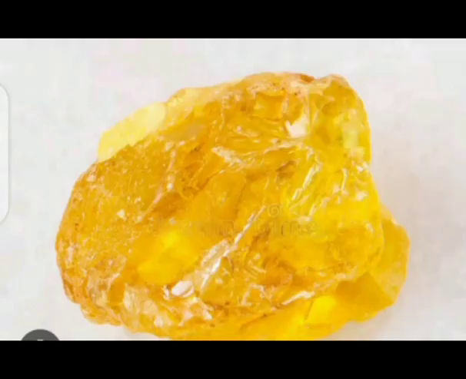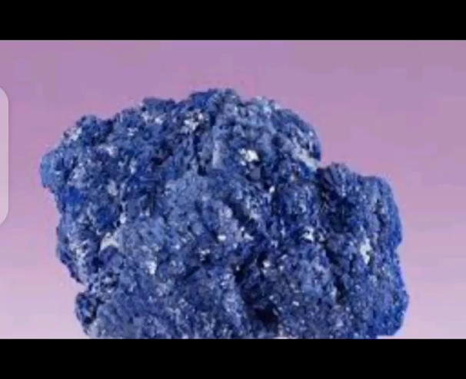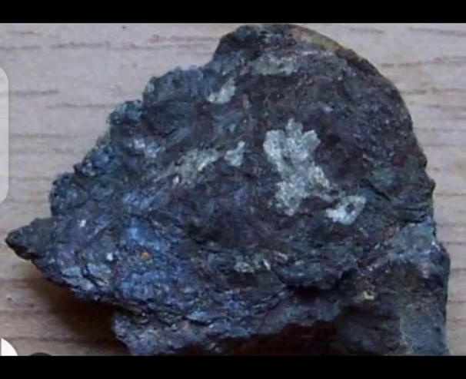Metallic minerals. Metallic minerals contain one or more metals. Generally, metallic minerals are hard and have a shiny surface. These minerals are very good conductors of heat and electricity. Examples: iron, copper. Some metallic minerals are precious and used in jewelry, such as gold and silver. For example, copper, iron, chromite, bauxite, gold.